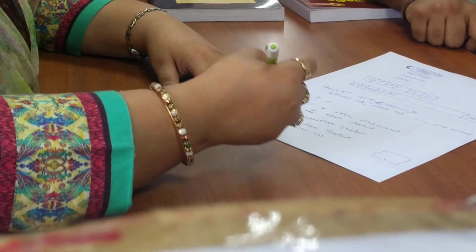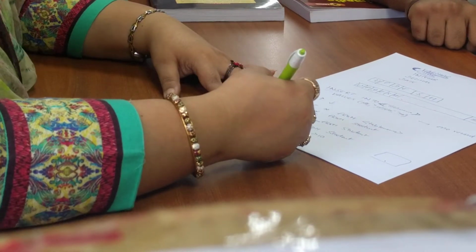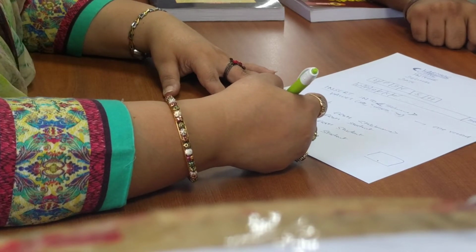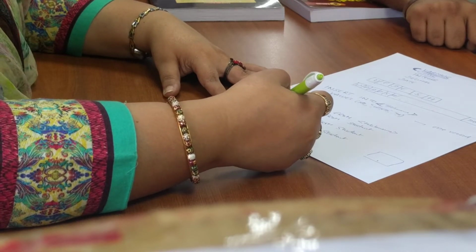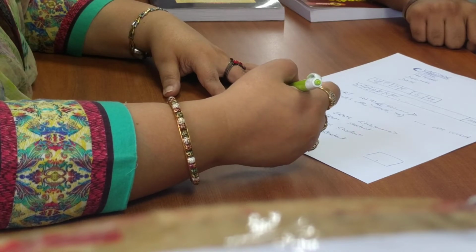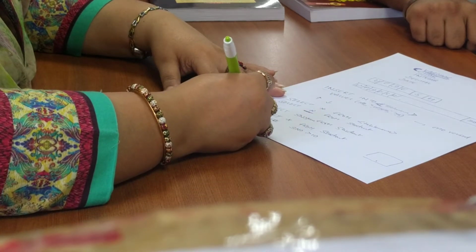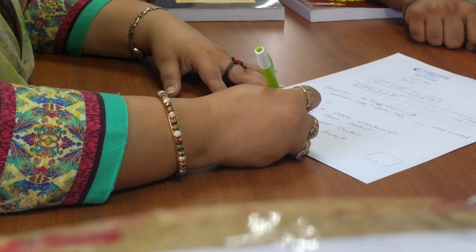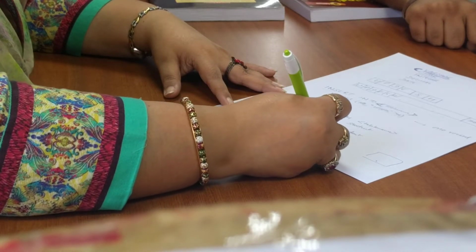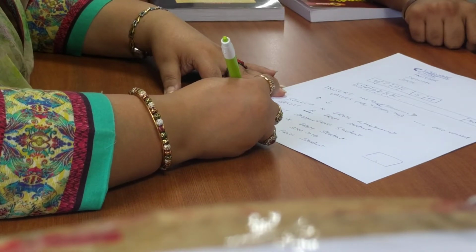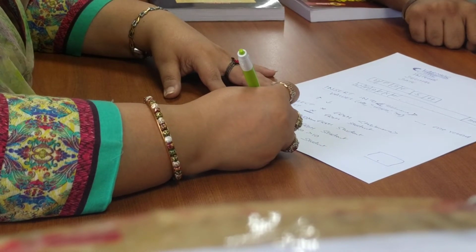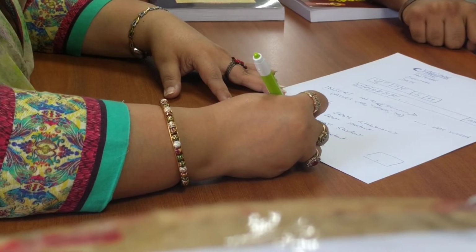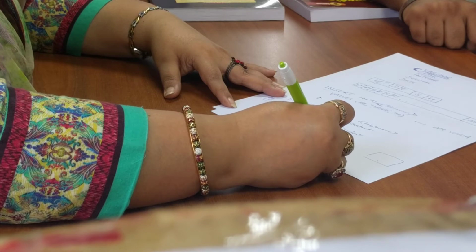Okay? Supposing I want to show all the records where the student name starts with S. How will I do it? S percentage. Very good, Pratyaksh. So, where name like S percentage.